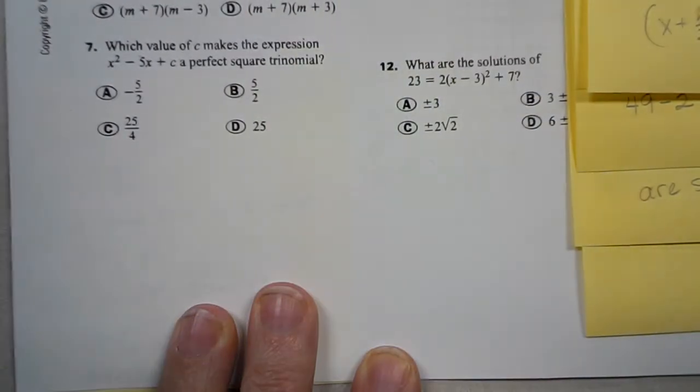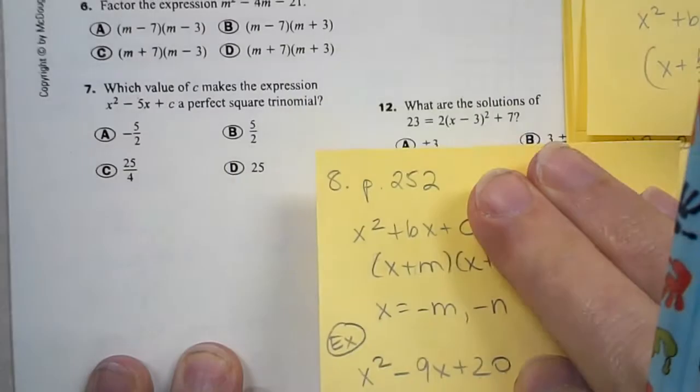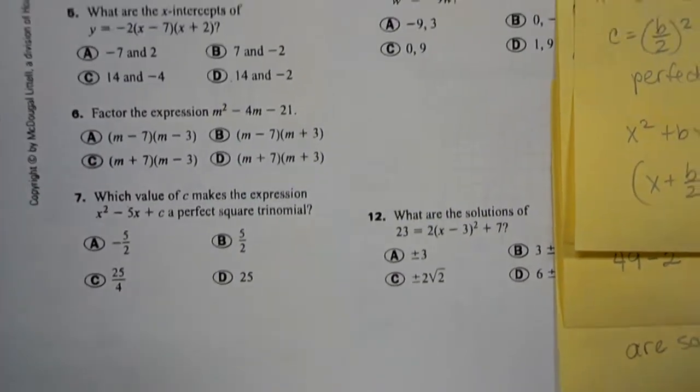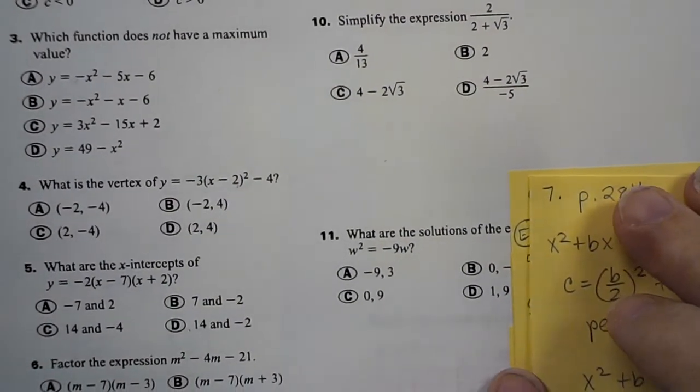Number 8, there's helpful hints on page 852. Let me make sure I didn't skip a problem. I think we skipped number 7. Let me go back to 7.